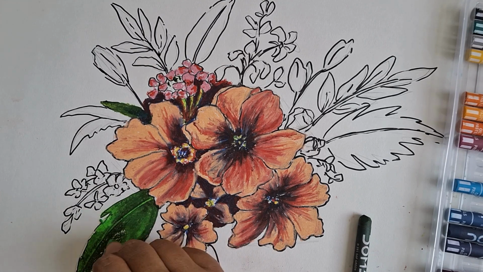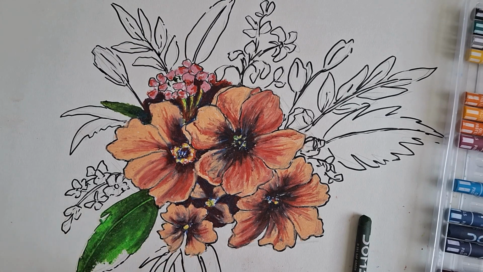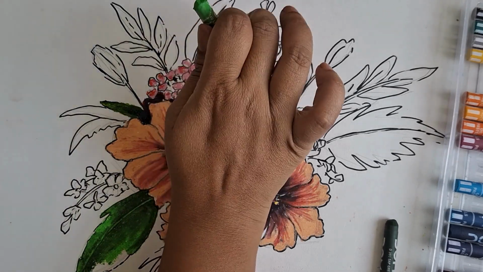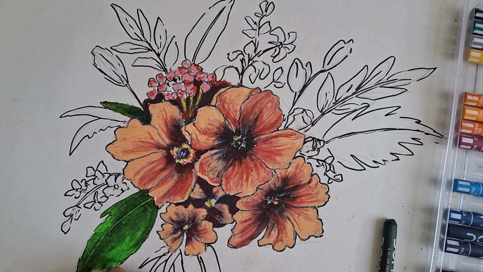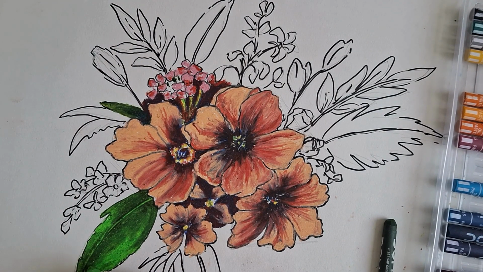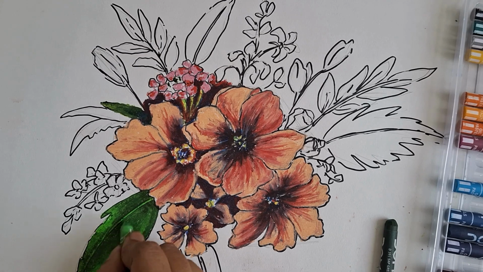So this one is the regular pressure. I'm blending with a light green, so I'm using it on the leftover portion as well and on the dark green portion as well. So this is called shading.